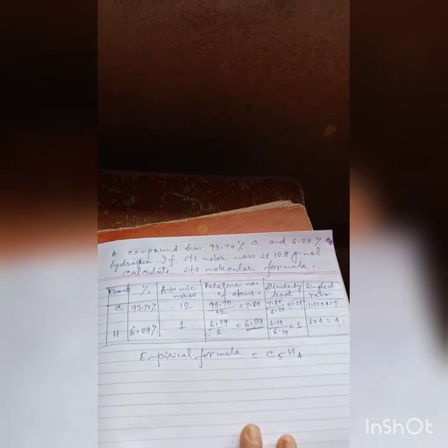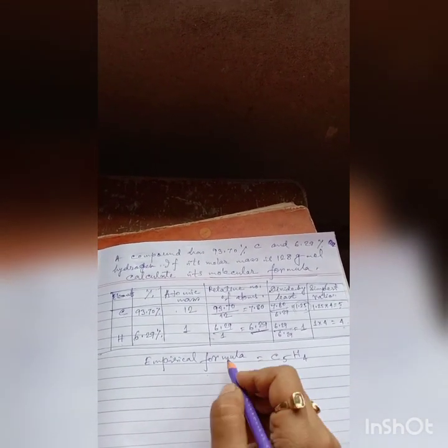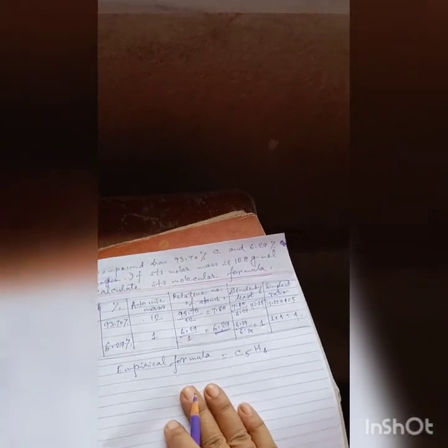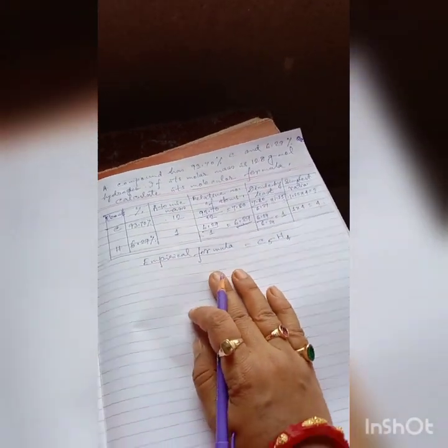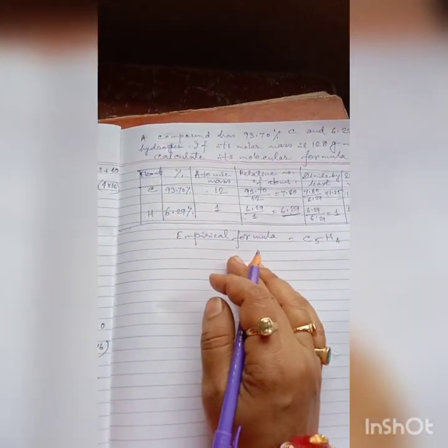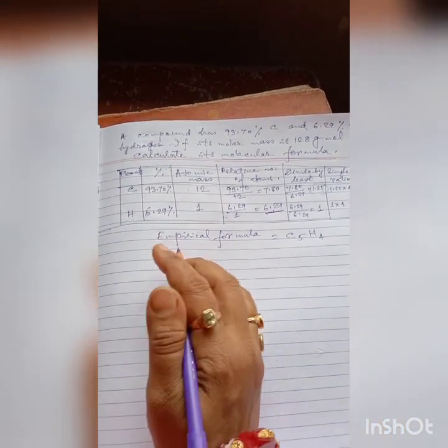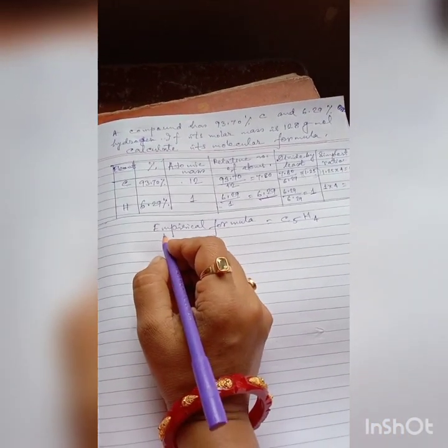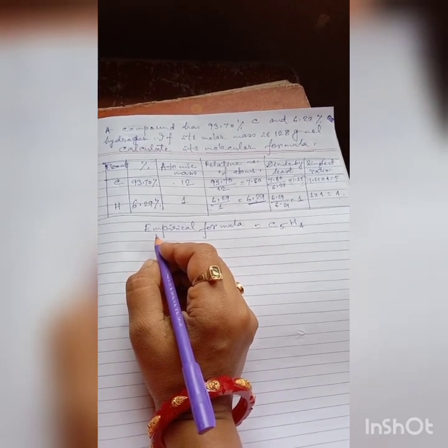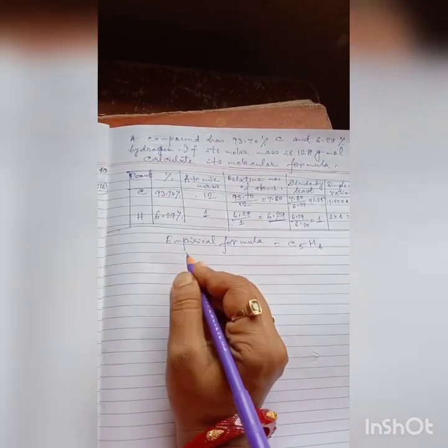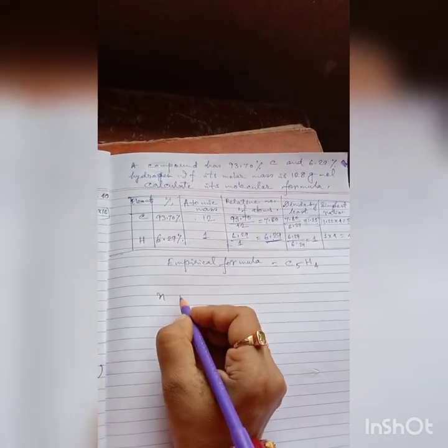Okay, student. So this is the calculation of empirical formula. Now we calculate the molecular formula. For this we have to find out the number n.